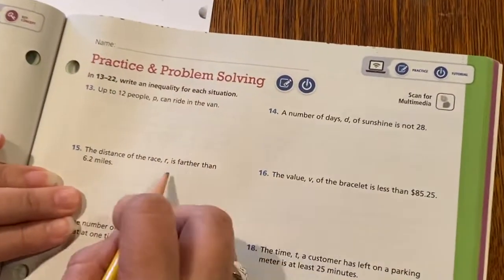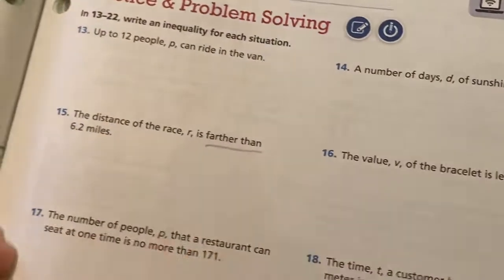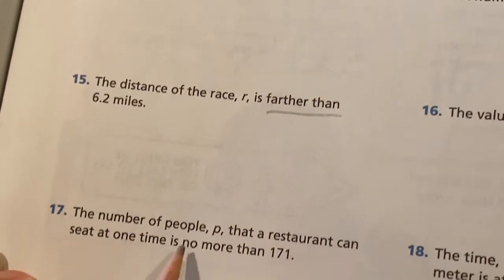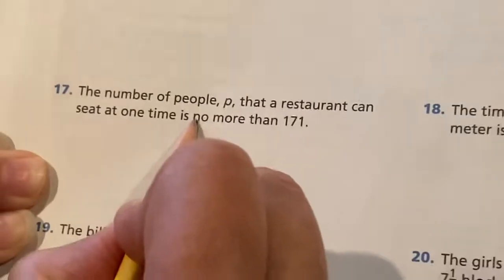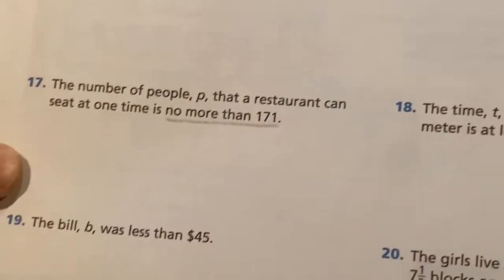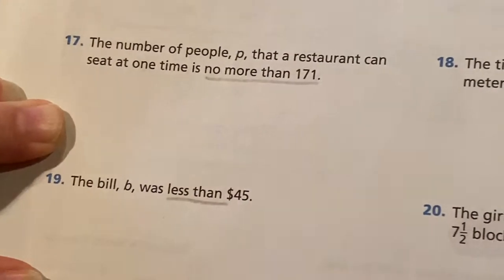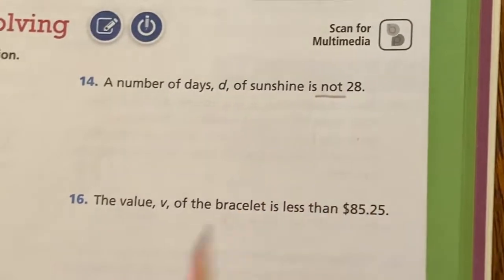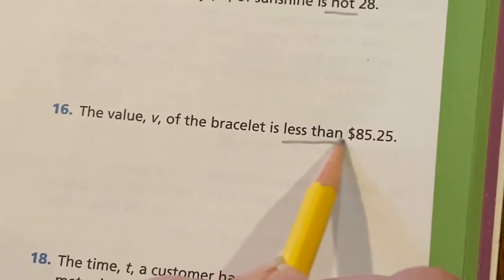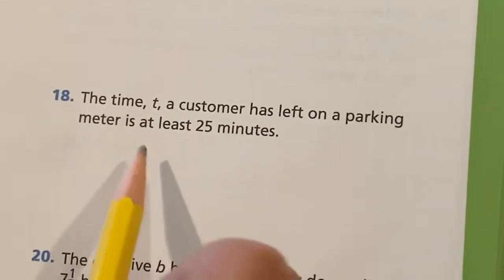Let's see, what do we have here? We've just got "farther than." Let's see, what are those other key words? The number of people that can seat at one time. Okay, no more than 171. Less than. No less than. Not. Less than. All these key phrases, right?